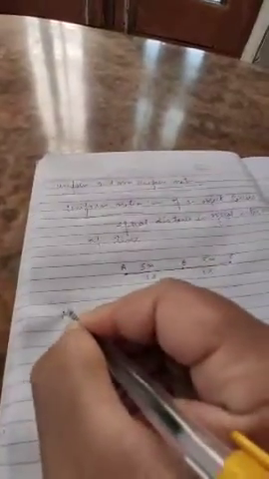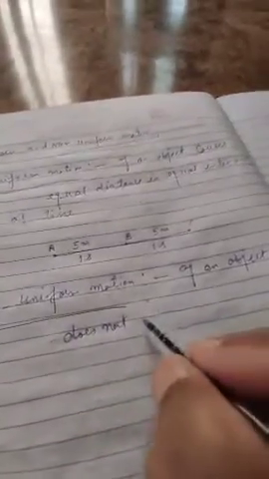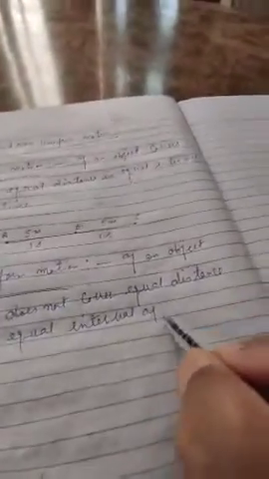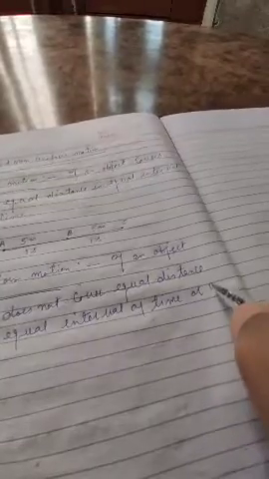Now the next is non-uniform motion. If an object does not cover equal distance in equal interval of time, or vice versa, the motion of the body is known as non-uniform motion.